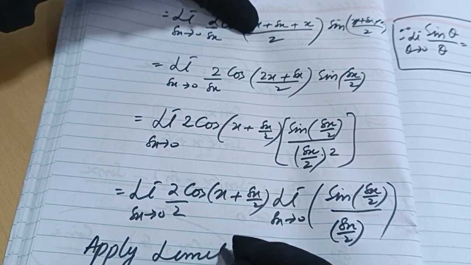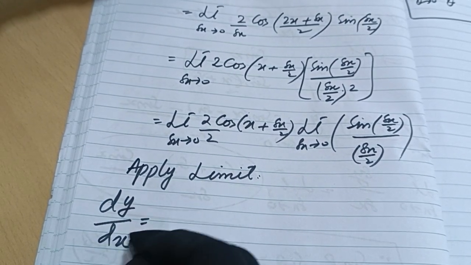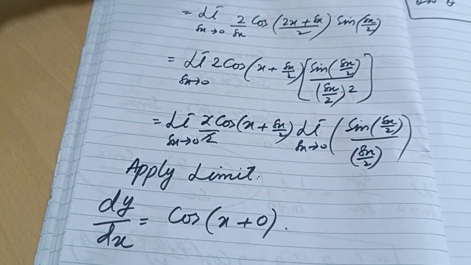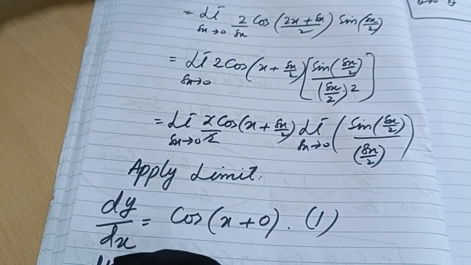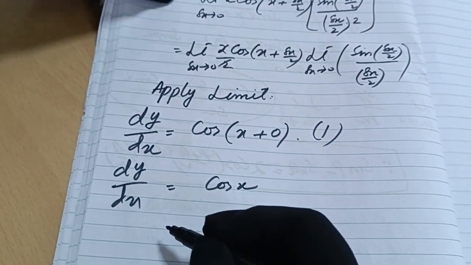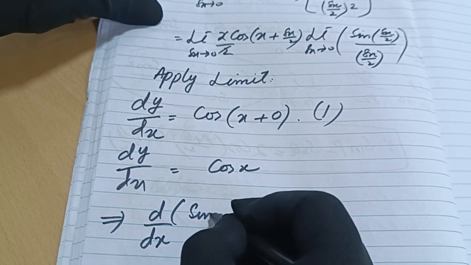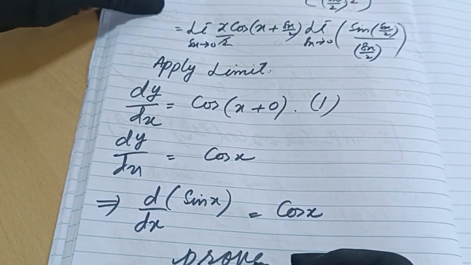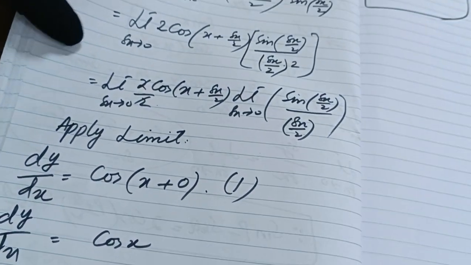Apply the limit. When I apply the limit, this side becomes dy by dx, and this side becomes cos of x plus 0, and the sine ratio becomes 1. So cos of x, dy by dx equals cos of x. Replace the value of y: d by dx of sine of x equals cos of x, and proved. It's okay. In the same way you can prove the others also, but you have to prove. Let's try the next one.